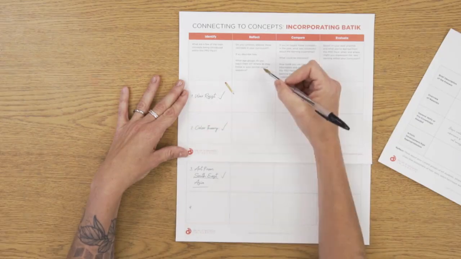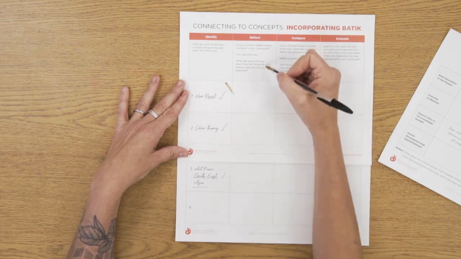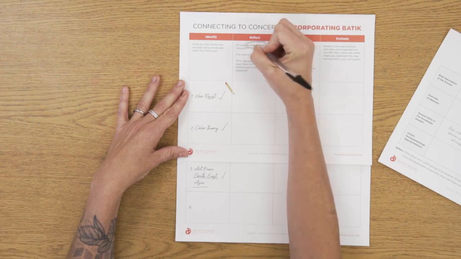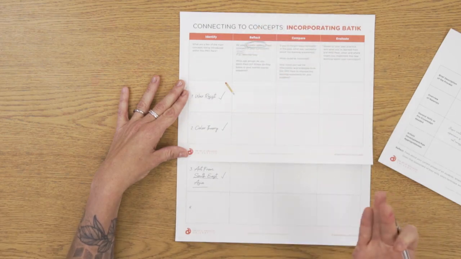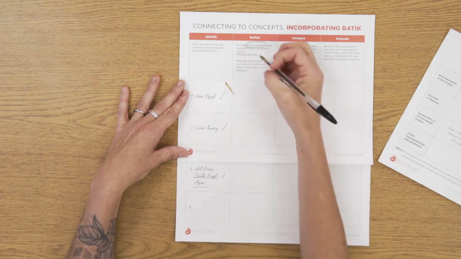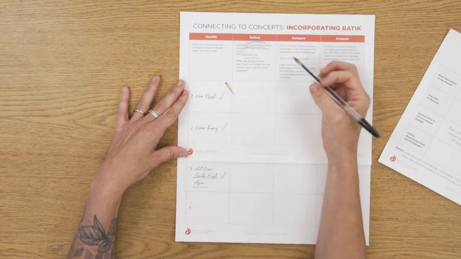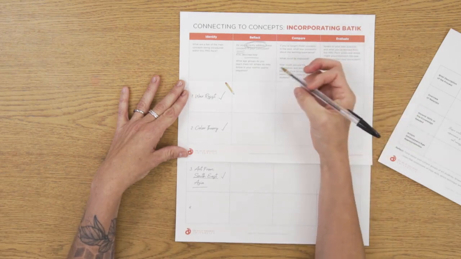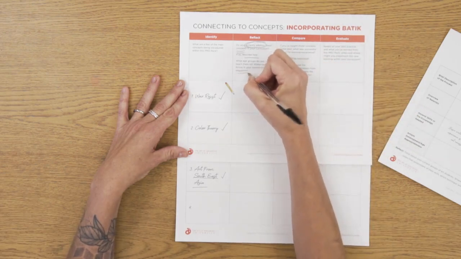So then the next column on this resource asks you to reflect and think about whether or not you're currently addressing some of these concepts. Are they already in your curriculum? Is this something that could support what you're already doing? And then it asks you to describe how, and think about what age groups or classes, what courses they're taught in, and the normal course sequence.